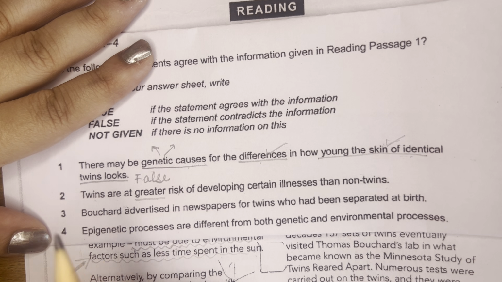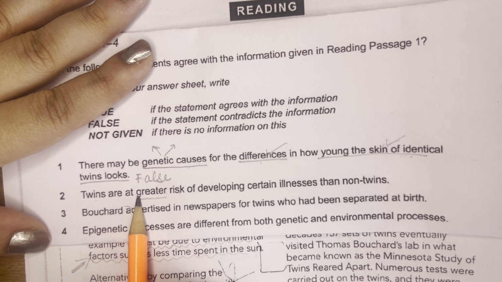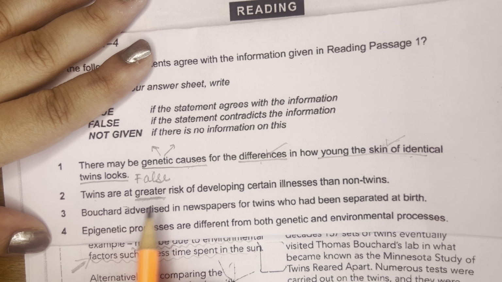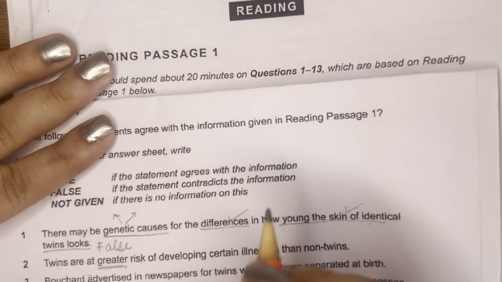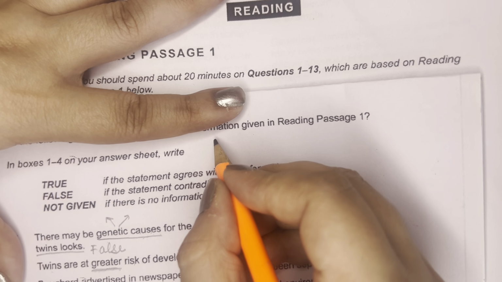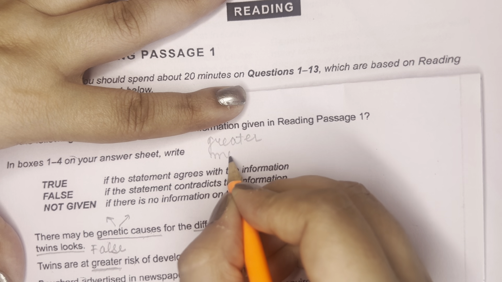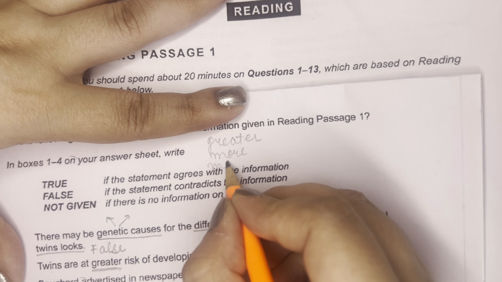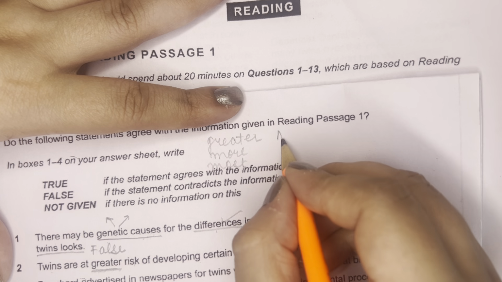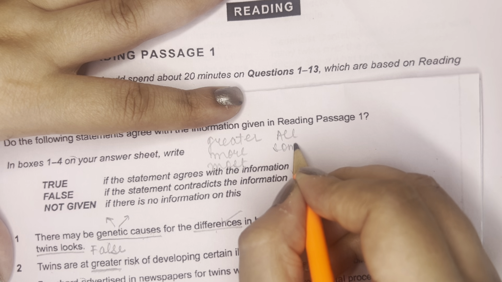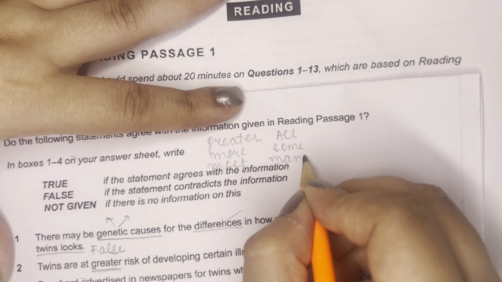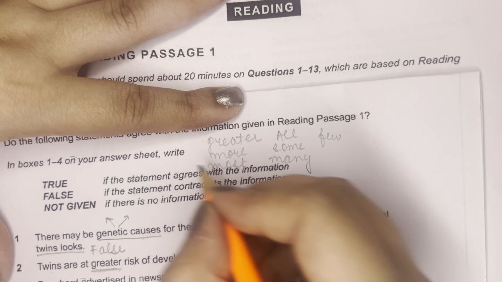Be very careful because they just want to confuse you by giving such words, because in general students miss words like greater, more, most, all, some, many, few, and such like.